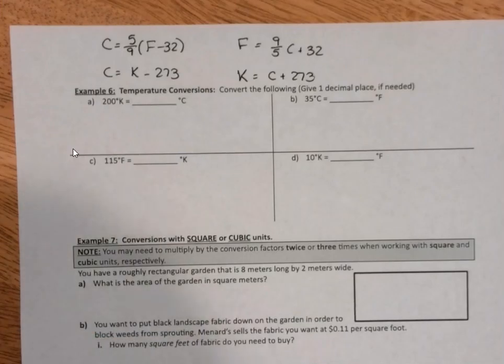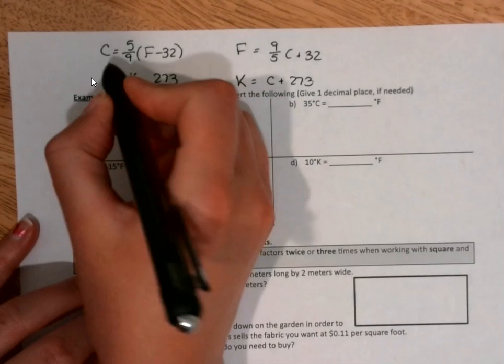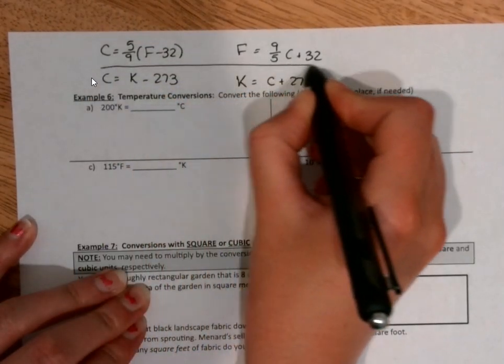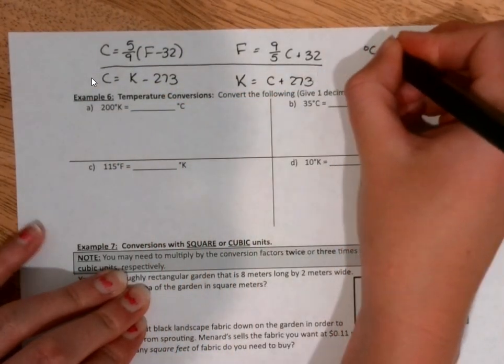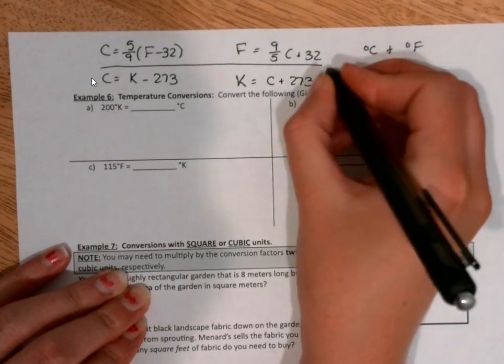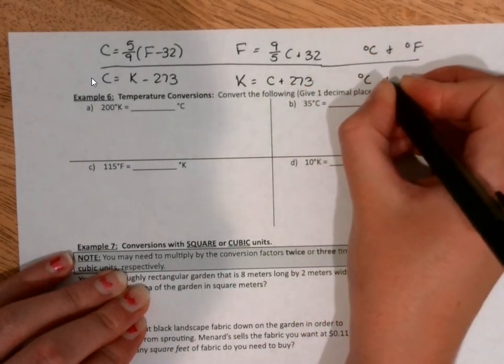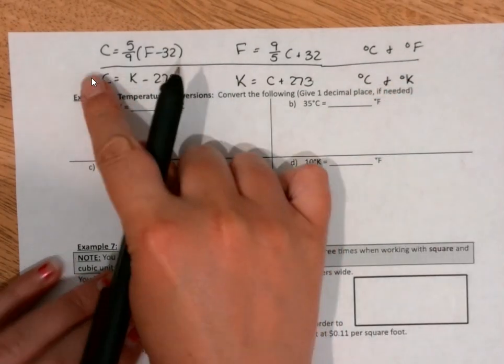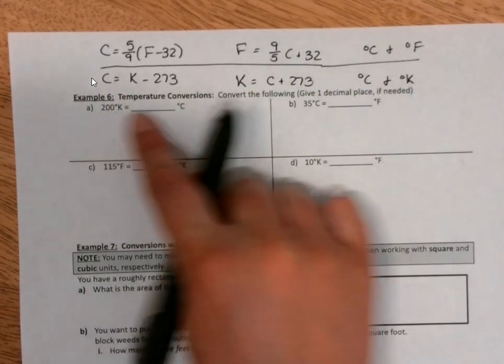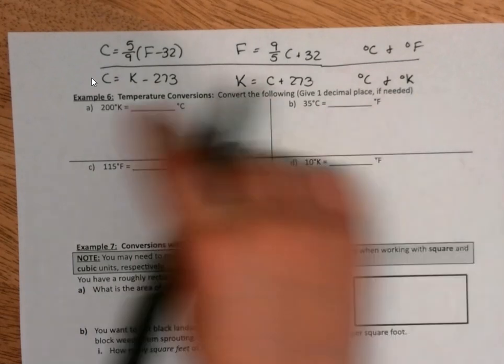So the top two formulas are for converting between Celsius and Fahrenheit. And the bottom two formulas are for converting between degrees Celsius and degrees Kelvin. Make sure you write down the formulas. I'll make one of your questions one of these formulas.